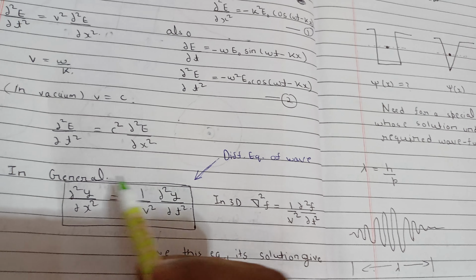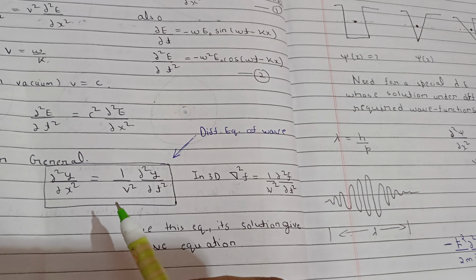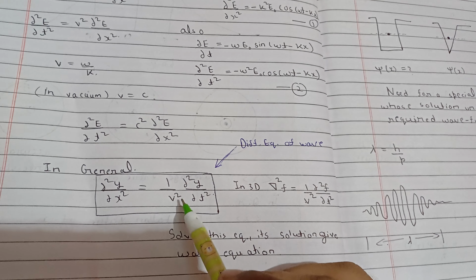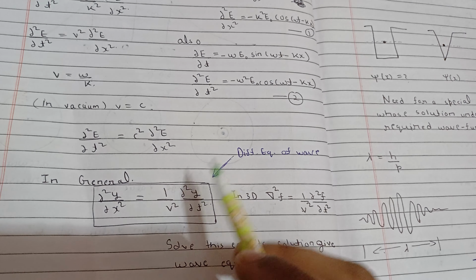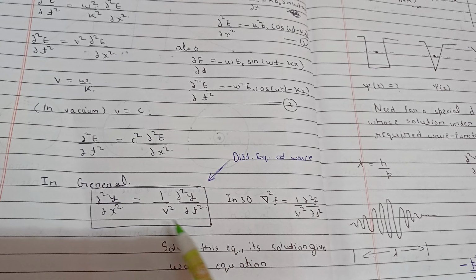Okay, so first we need to talk about why we can't use this equation for matter waves. This is also an equation of a wave, so we should be using this. So why are we not using this? See, this differential equation is a function of this velocity, and this velocity is nothing but the velocity of a monochromatic wave, for a single wave, and that's why this is defined.